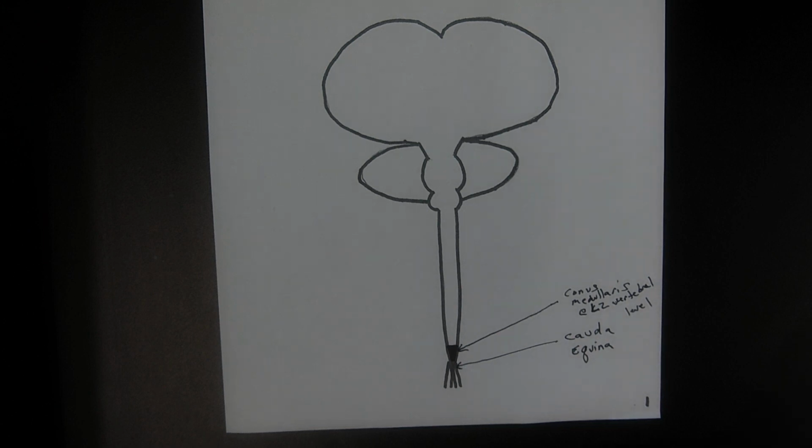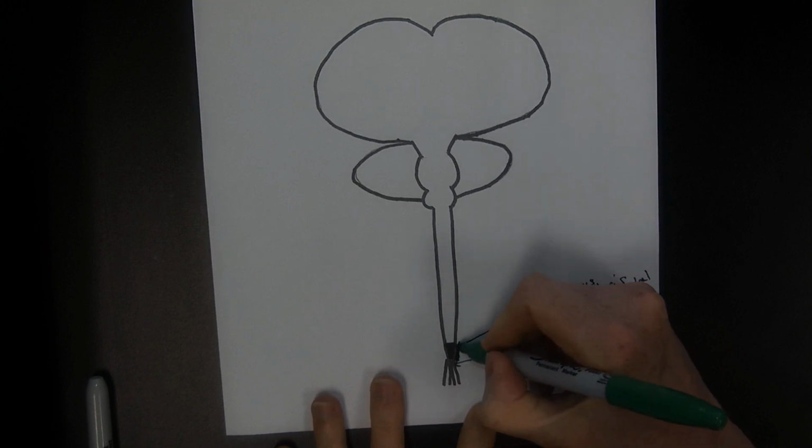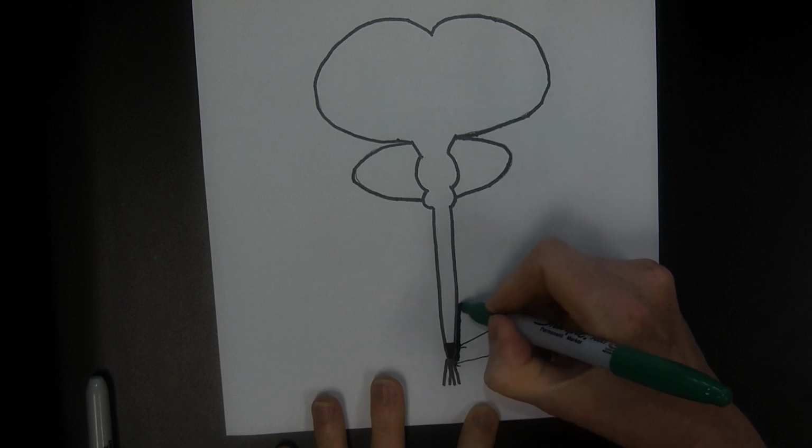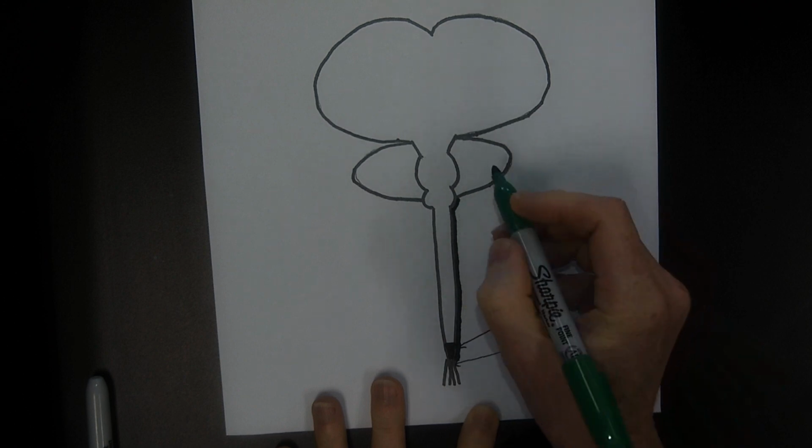I'm talking about the different meninges. Does anybody know what the meninges are? Have you heard that word before? What are the meninges? Yeah, they're layers of connective tissue that surround the brain. And then there's one layer of connective tissue, the first layer that we're going to talk about, that surrounds the entire area. It's very tightly connected to the central nervous system.